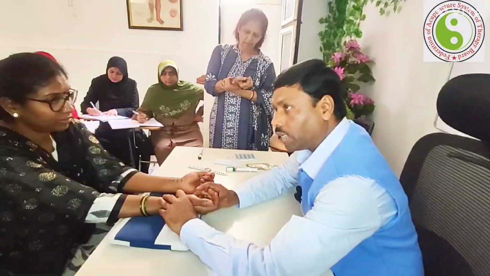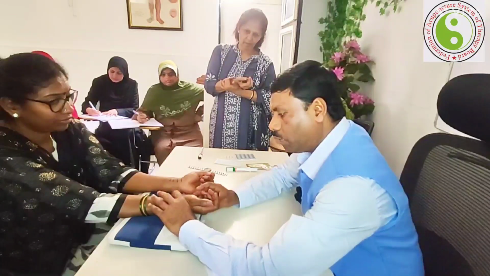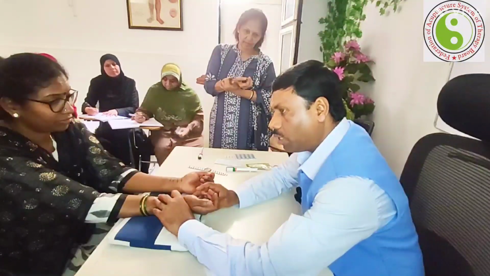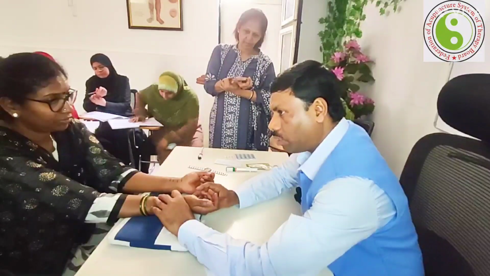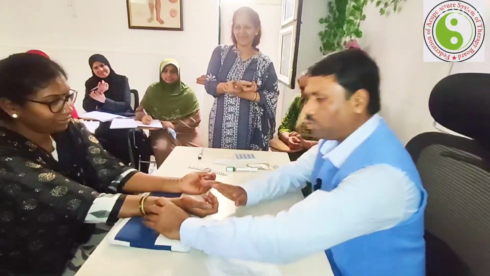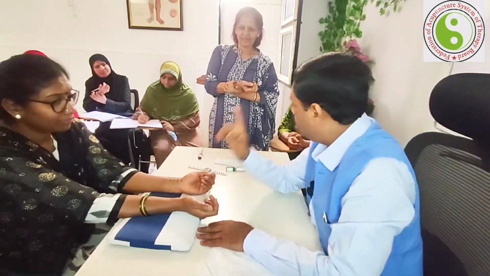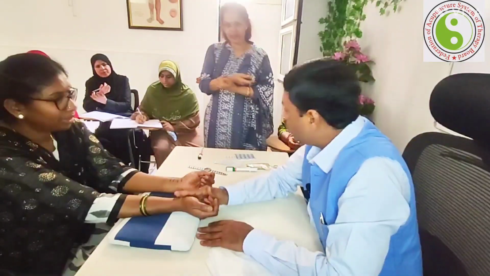Now I go for the deep pulses on the same hand. I give the pressure for the deep pulses. I can feel that the lungs pulse is normal. I move to the second pulse, the spleen, stomach and pancreas, which is normal.